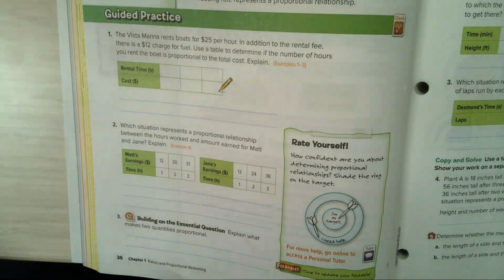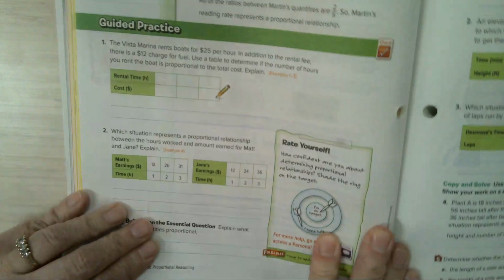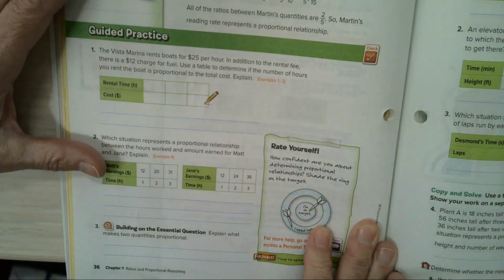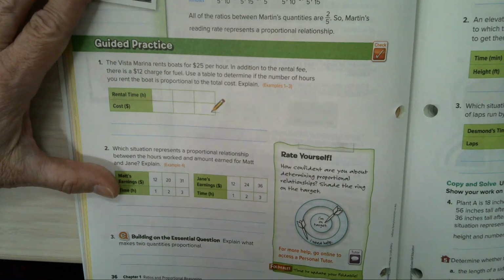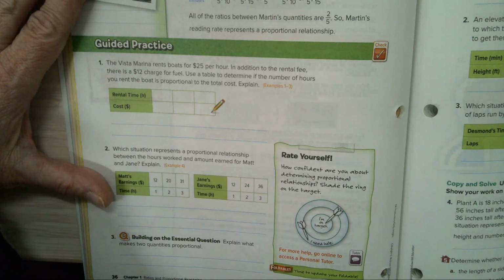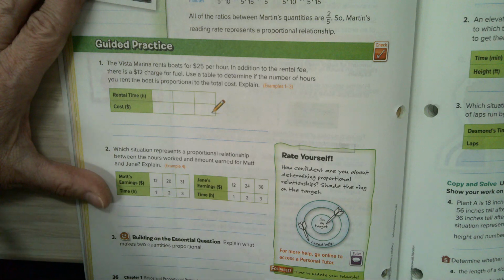In the guided practice, the Vista Marina rents boats for $25 per hour. In addition to the rental fee, there is a $12 charge for fuel. Use a table to determine the number of hours you rent the boat. Is it proportional to the total cost? So let's do that.